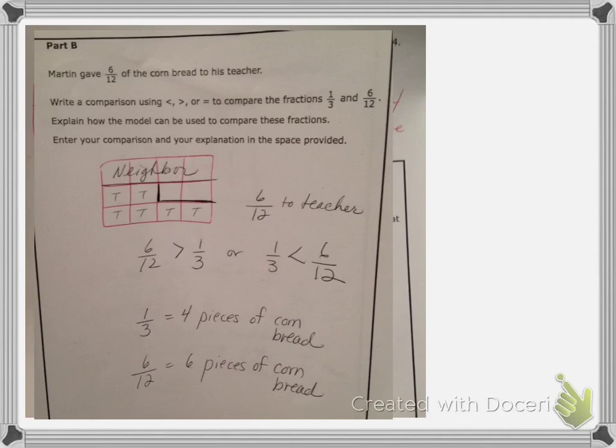So, boys and girls, what I did is I just copied his pan on this new piece of paper. I recorded the neighbor. So I know that the neighbor has 1/3, which is equal to 4/12, right? And then it wants me to compare that to 6/12, right? And he has given 6/12 of the cornbread to his teacher.